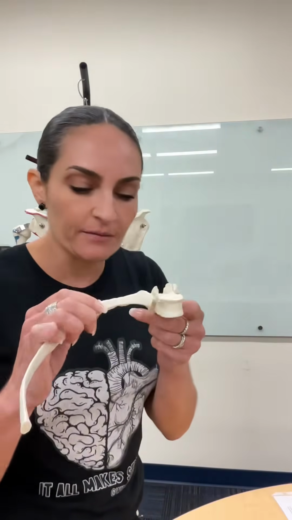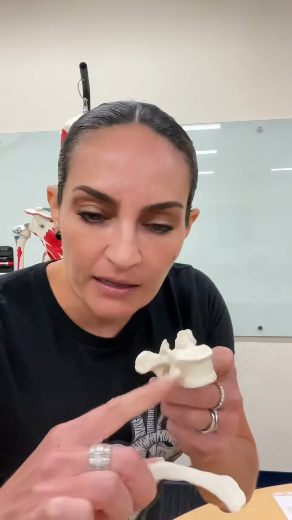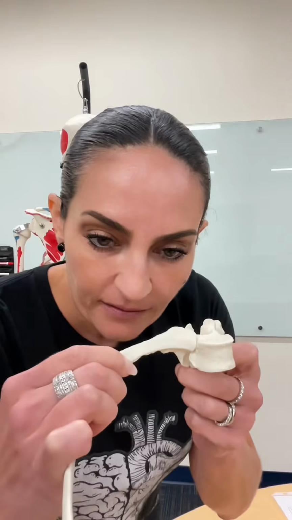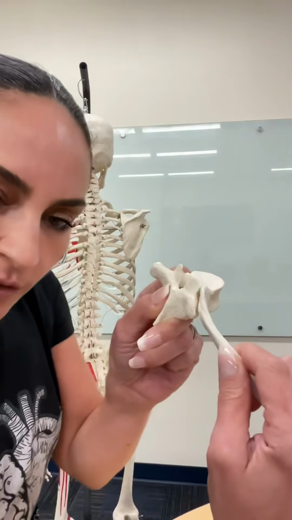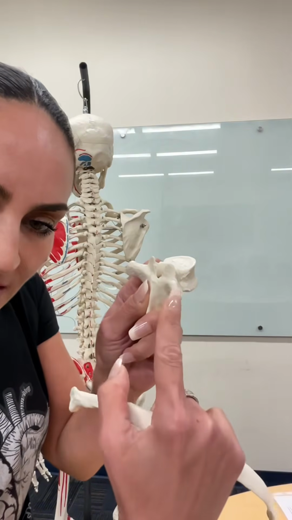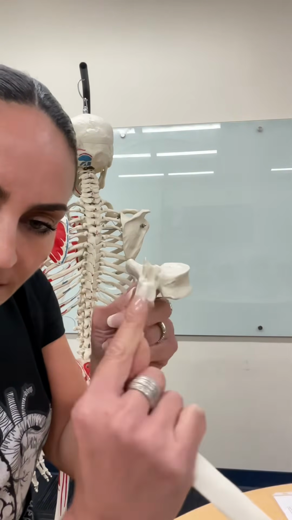And when we look at how the ribs are clicking into the vertebra, what we see is that the head of the rib touches the body of the vertebra right there, and that's what creates that indentation. And then the tubercle of the rib touches this part of the vertebra.